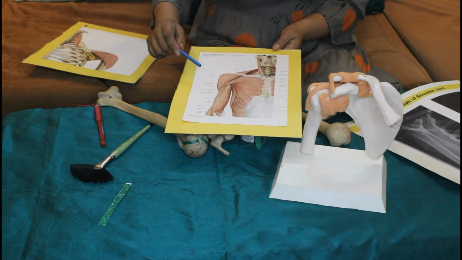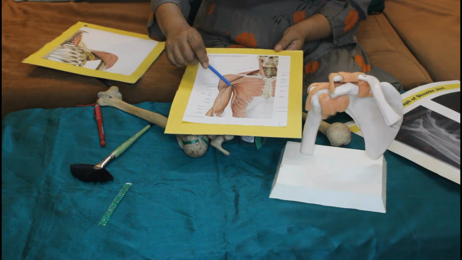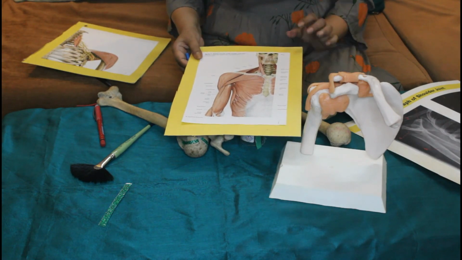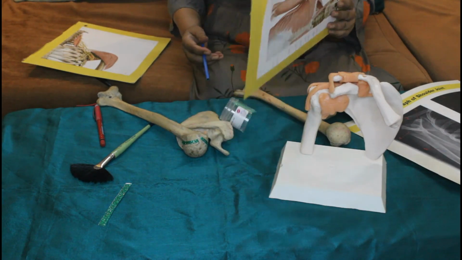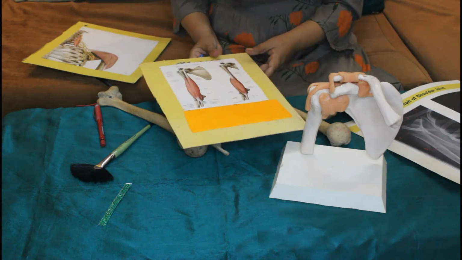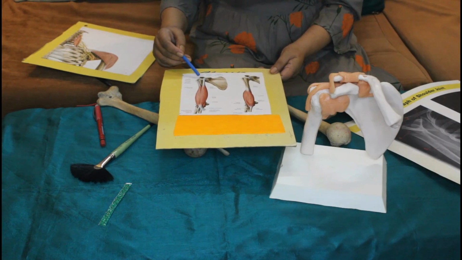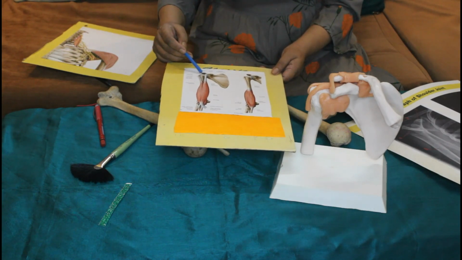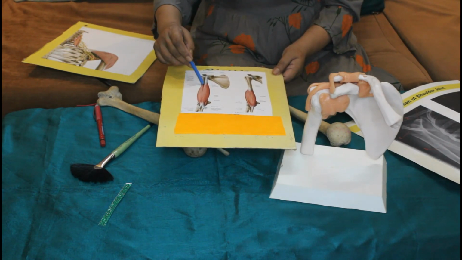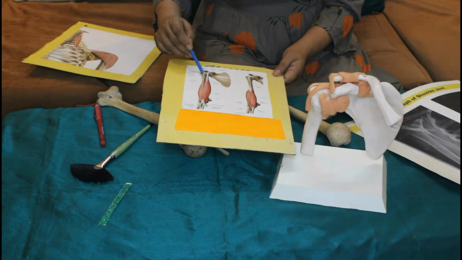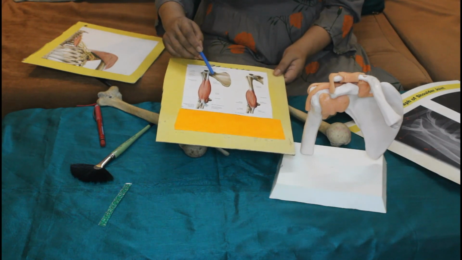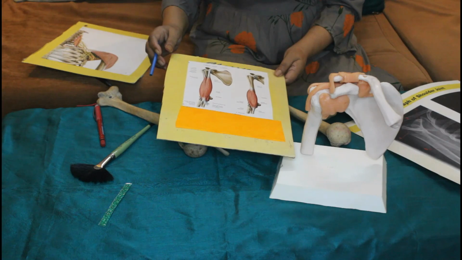because all of you know here the intramuscular injection is given. Below you will see the short head of the biceps, and posteriorly you will see this is the biceps, how it comes, that is the long head of the biceps. It produces a protection to this shoulder joint.